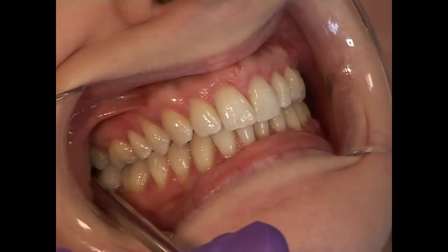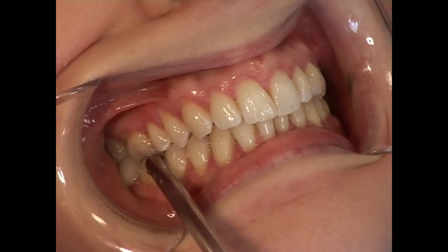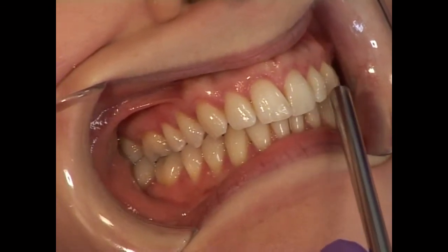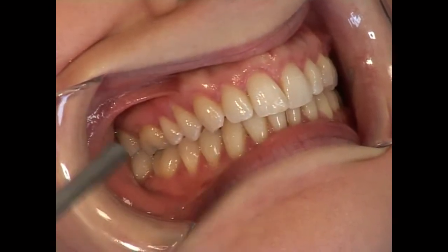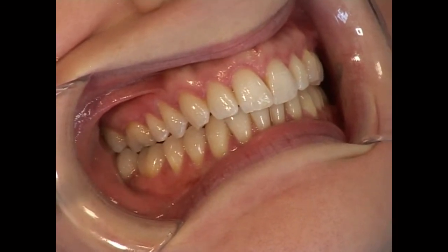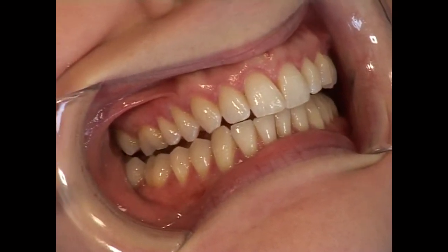Now look at the teeth in the intercuspal position. Assess the amount of support posteriorly and the occlusal relationship of the anterior teeth. This Class 1 incisor relationship provides good capacity for anterior guidance.